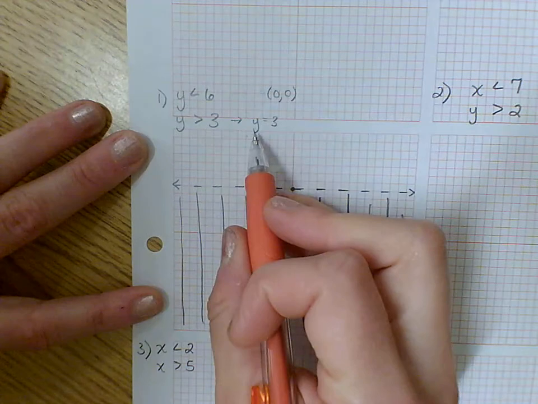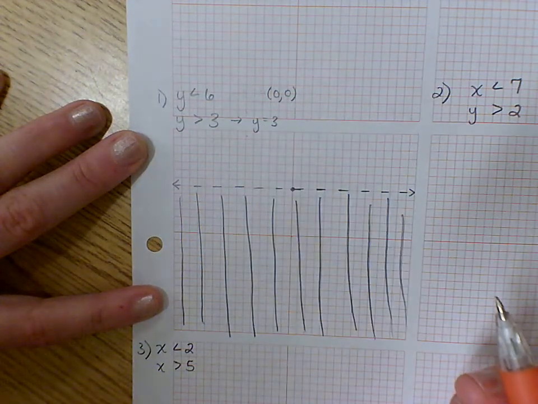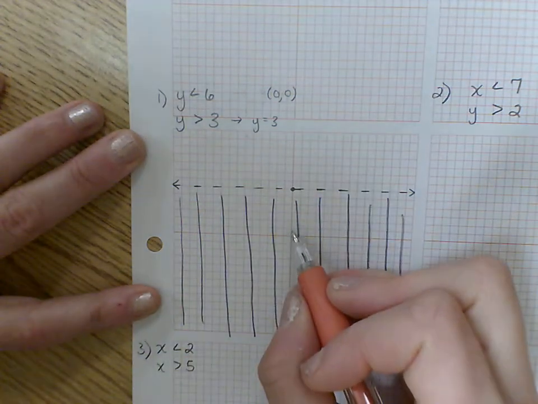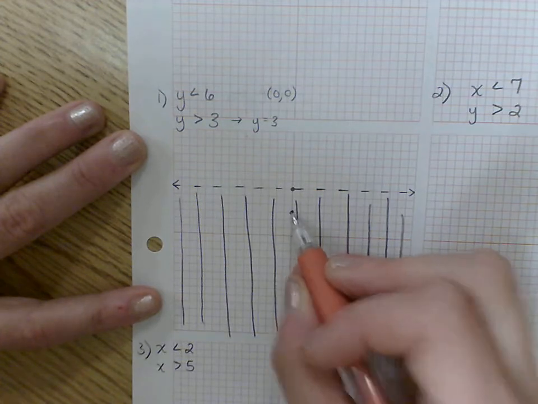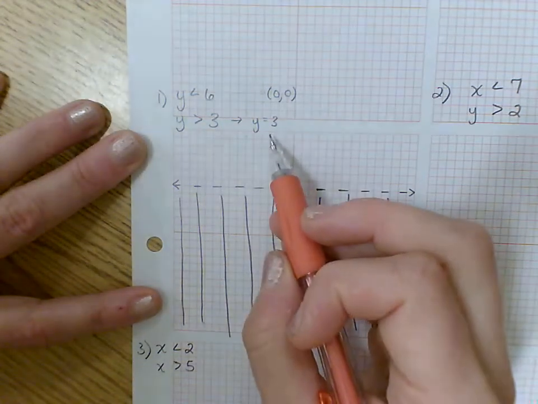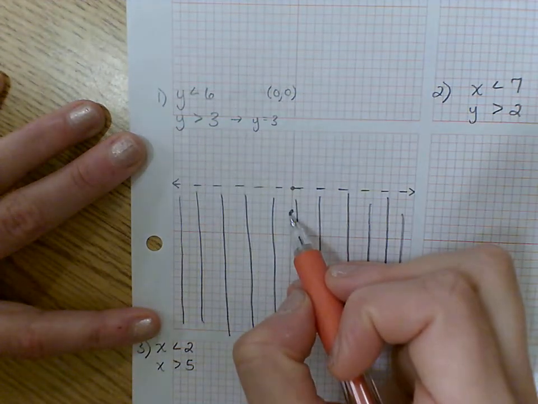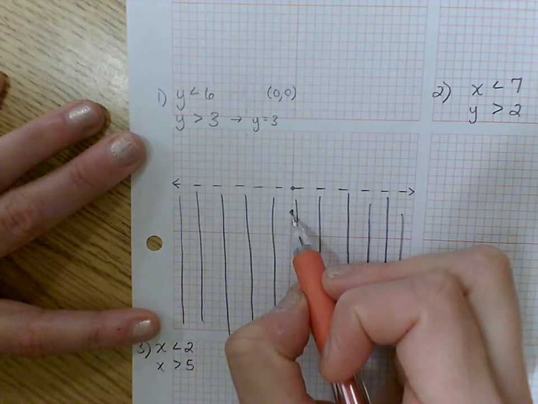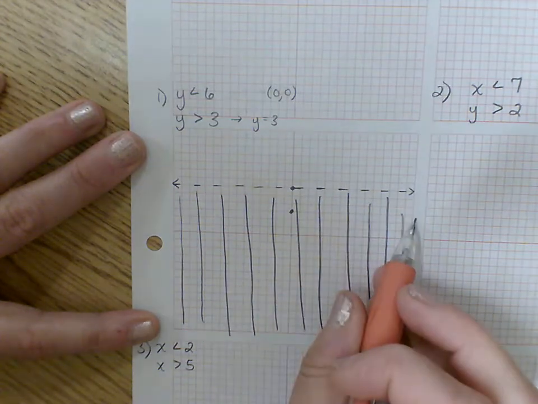So this line's going to hit the y-axis at 3 and only 3. So I'm going to look at my graph. I'm going to go to the y-axis to 3: 1, 2, 3. Put my dot, and then I'm going to think, how can I draw my line? Because this is another special one because it doesn't have the x and y in there. How can I draw my line so that it only hits the y-axis at 3 and nowhere else on the y-axis? This would be another line that would have to be horizontal.